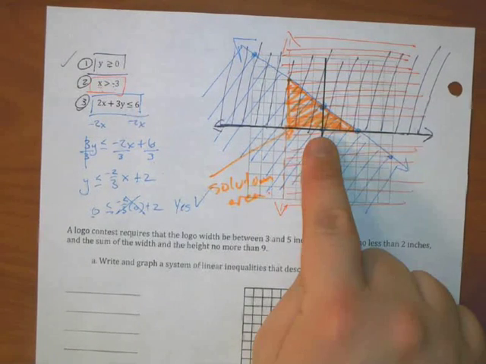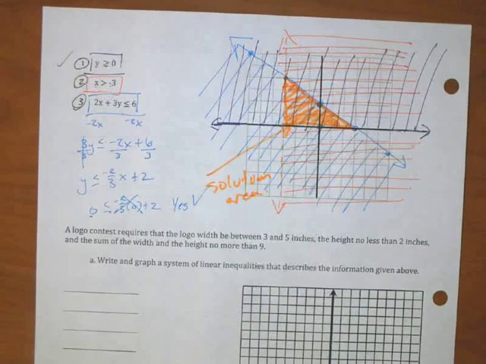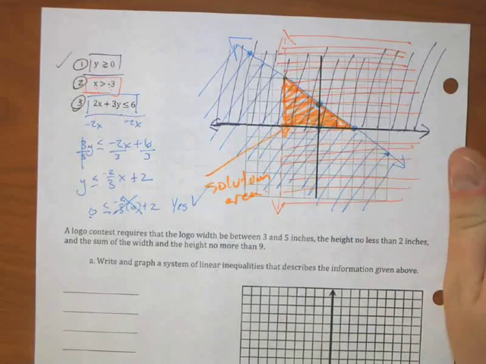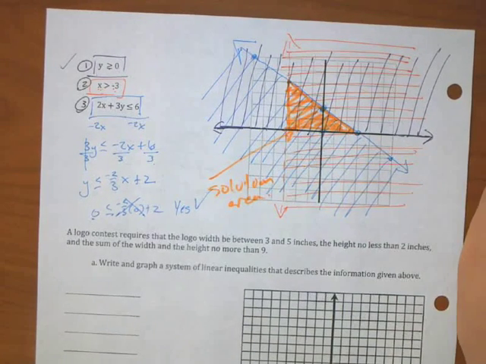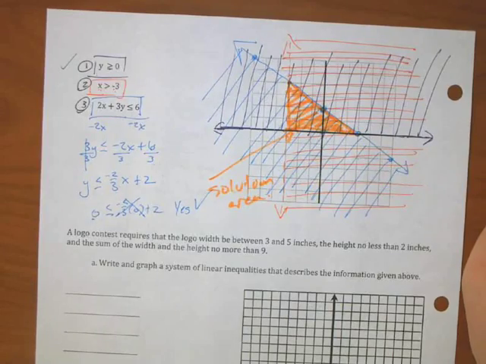So our solution is in the middle. So I choose any point in this little highlighted area, and that'll be a solution to this system. Okay. Any questions so far on this graphing? Okay.